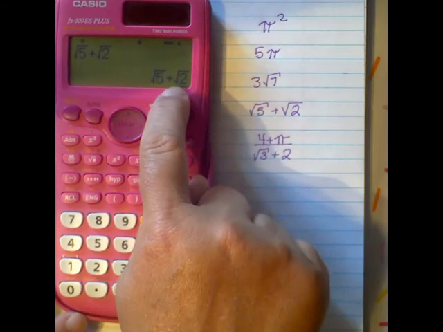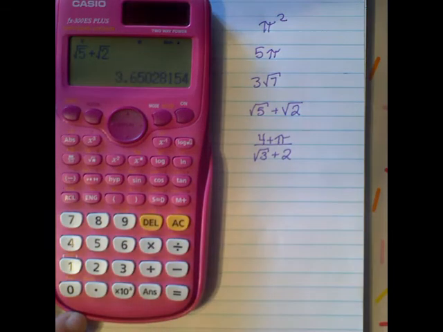Again, it's going to just tell it to me again. I hit S to D. Now this is 3.65 something something something.